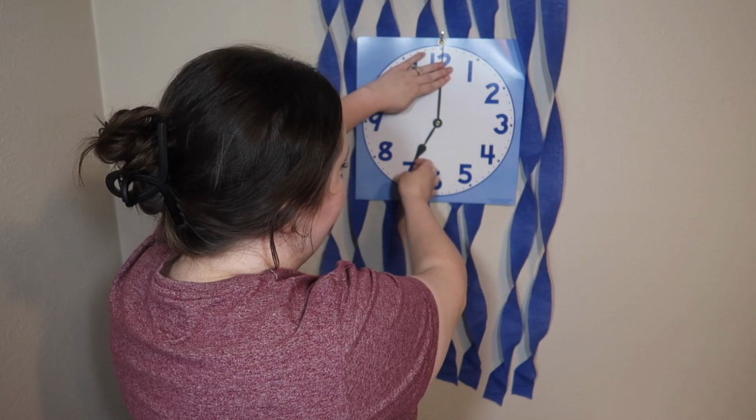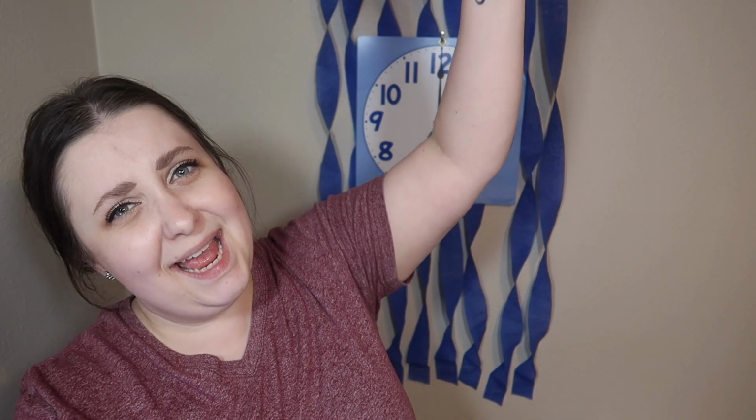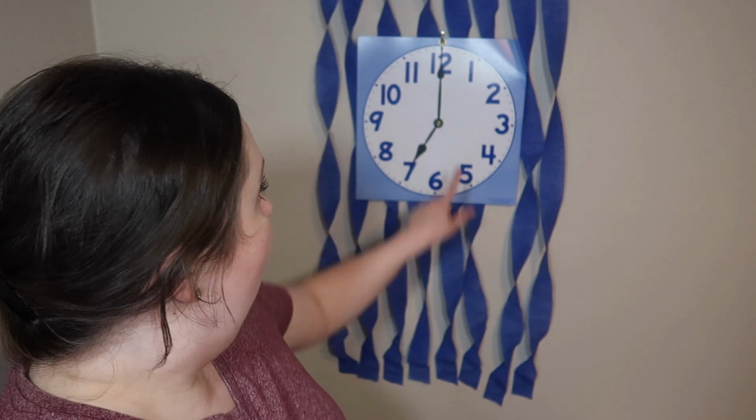It is early in the morning. It is 7 a.m. Let's move our little hand to the 7. This is 7. Now, our big hand has to go on a different number. Do you know what number that is? That's right, it has to go on the 12. It's already on the 12. That's right, it is 7 o'clock.